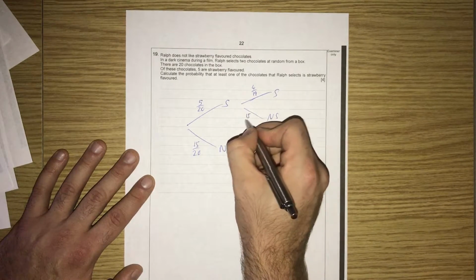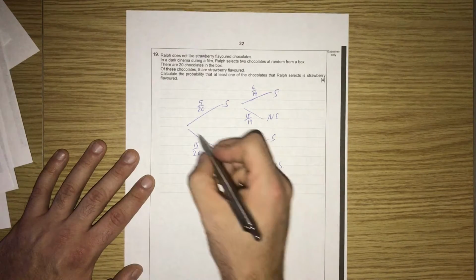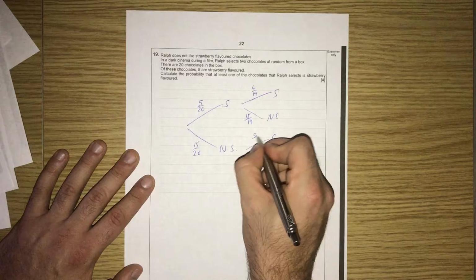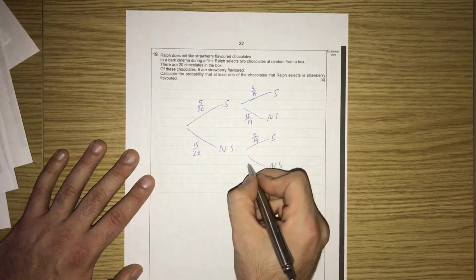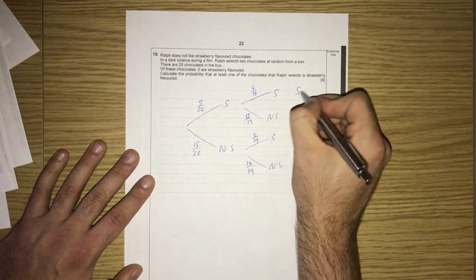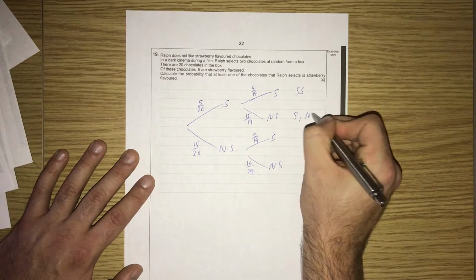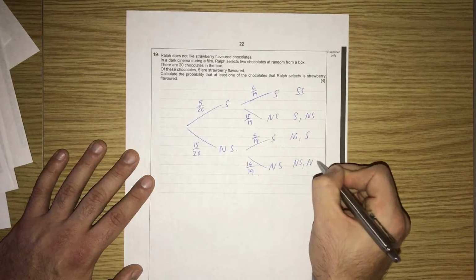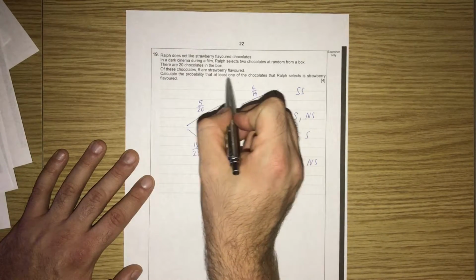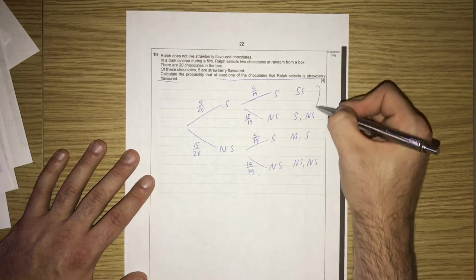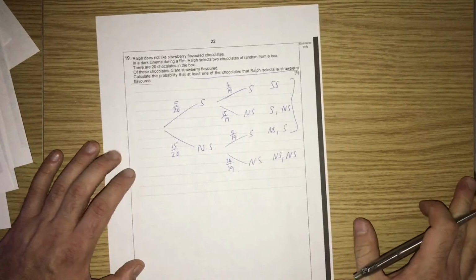On the second selection, if he's already picked one, we now have 4 out of 19 strawberry in there, and we still have all 15, but only 19 that aren't strawberry. If, however, on his first one he picks a not strawberry, there are still 5 strawberries left out of the 19, and this time there are 14 not strawberries out of the 19. So strawberry, strawberry, strawberry and a not strawberry, and a not strawberry and a strawberry, and then a not strawberry and another not strawberry. Calculate the probability at least one is strawberry. So at least one means all three of those probabilities.